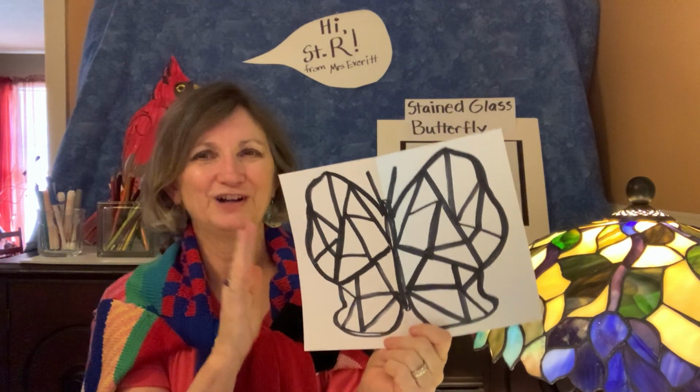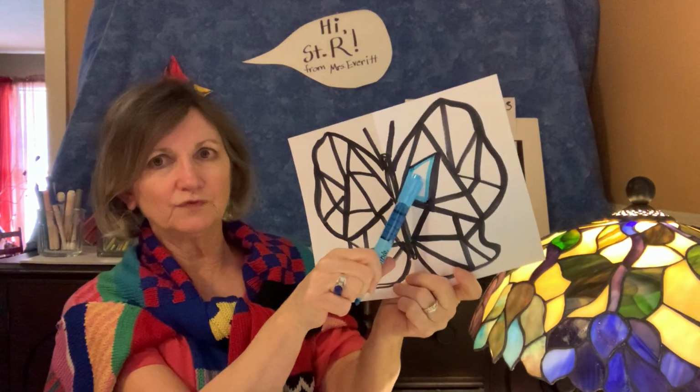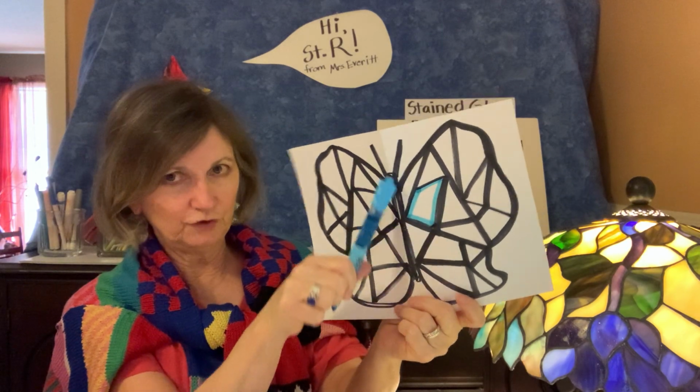Now we're ready for coloring in. This is really the good part. Whatever colors you want to use, that's fine. I'm going to start with this blue. You start with whatever you wish. Now you may remember in the art room when we're coloring in sometimes, we try this method. We go around the edge of our shape, kind of carefully, and then we're able to fill in quickly.